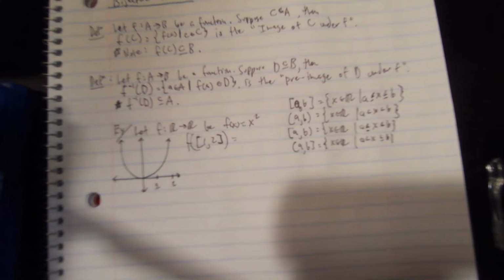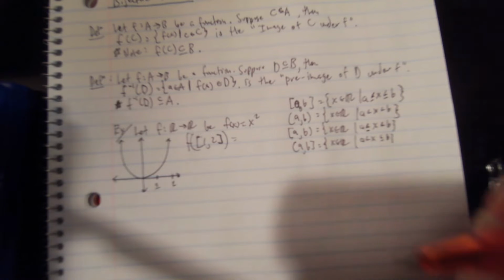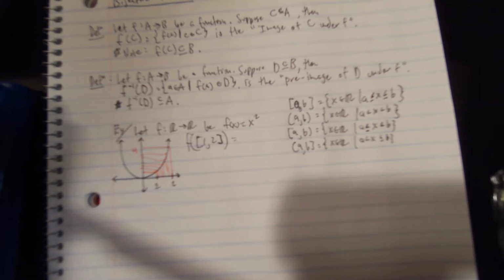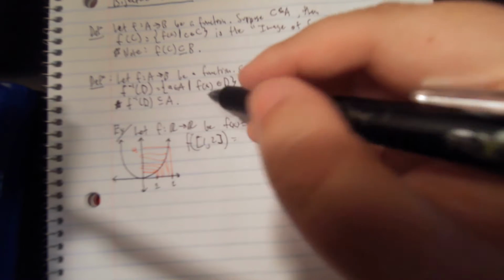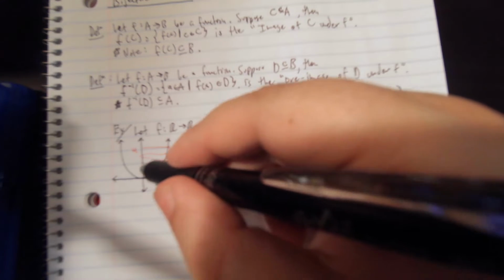Well, 1 is gonna go to 1. 2 is gonna go to, let's say, 4. And everything in between is gonna go to everything in between, more or less. So then the set of outputs is gonna be between 1 and 4.